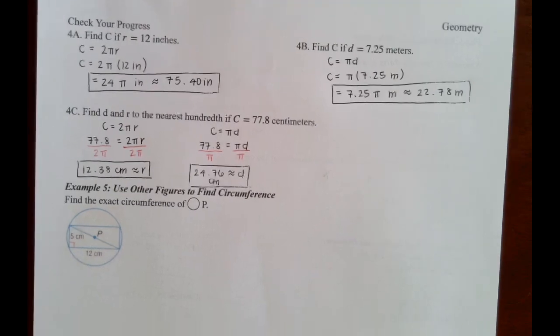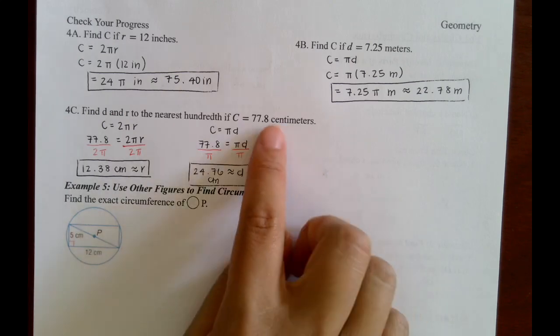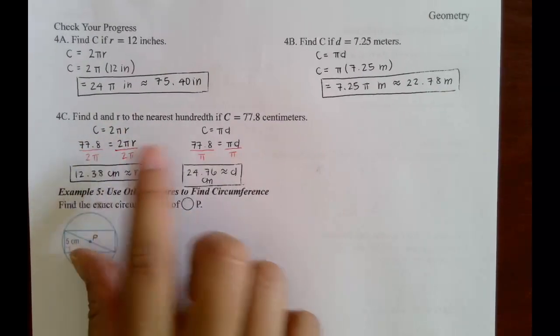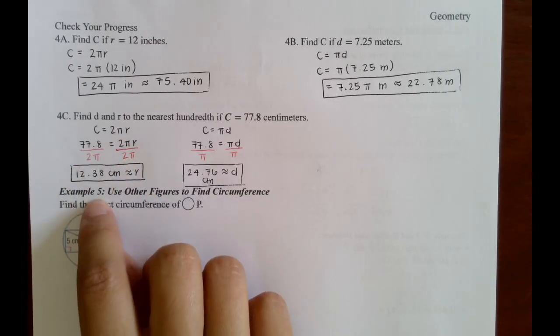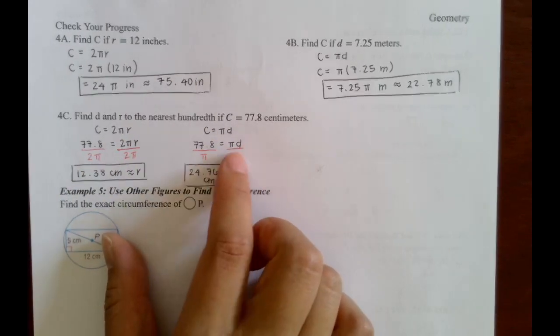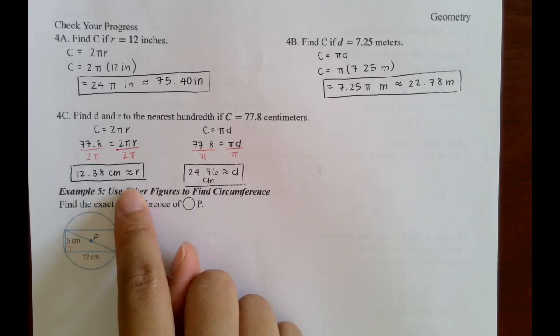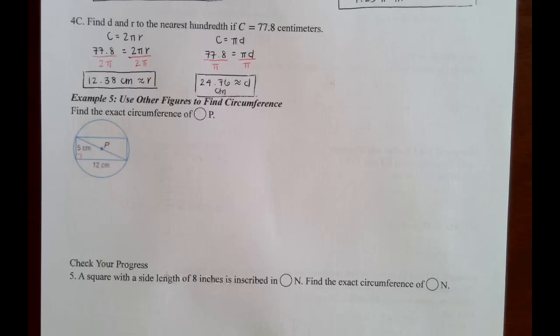Then for 4C, the radius, you should have gotten 12.38 centimeters, and for the diameter, you should have gotten 24.76, right? So since you know the circumference is 77.8, you can replace C with that. And then solving for r, divide by 2 pi on both sides. Solving for d, divide by pi on both sides. And there you go. And one great way to check is 12.38 times 2 is 24.76. Okay, moving on to the last example.